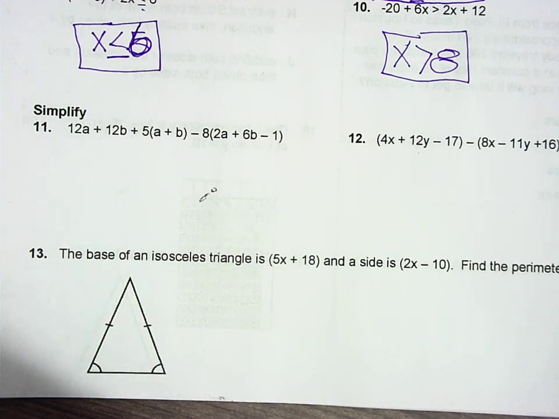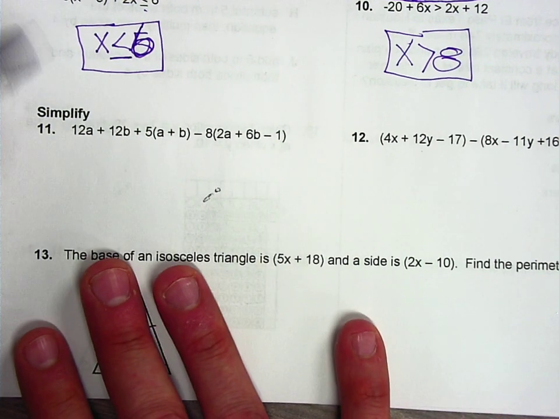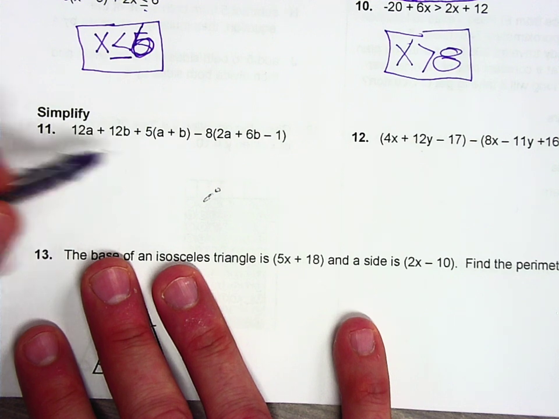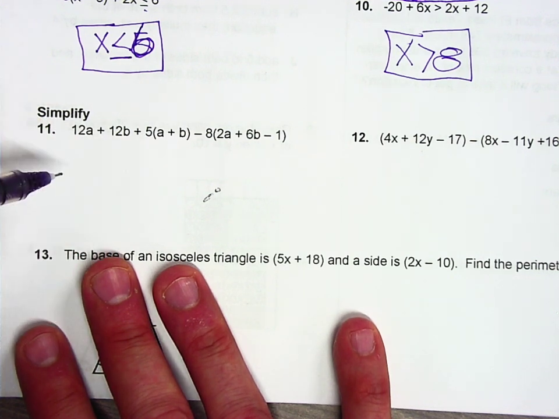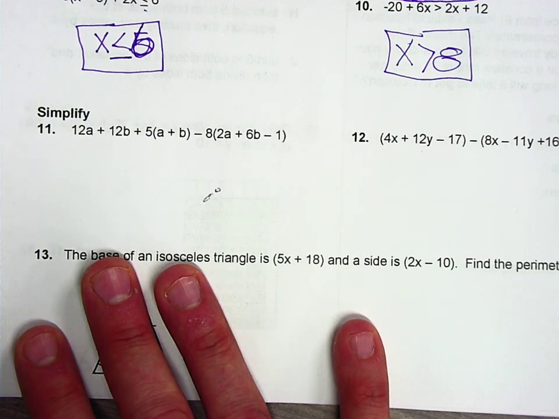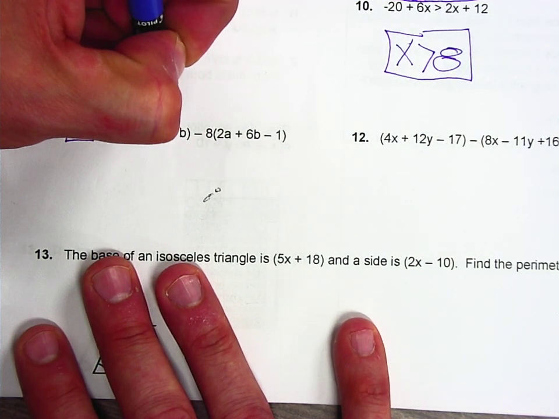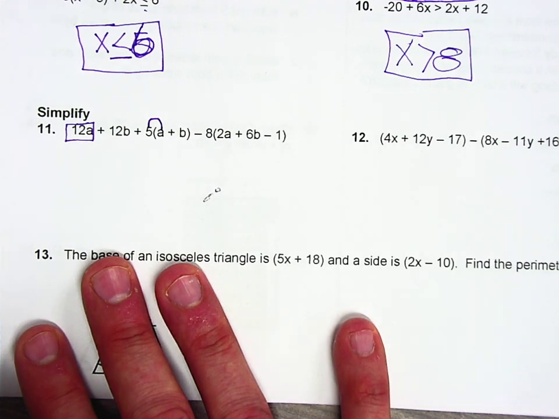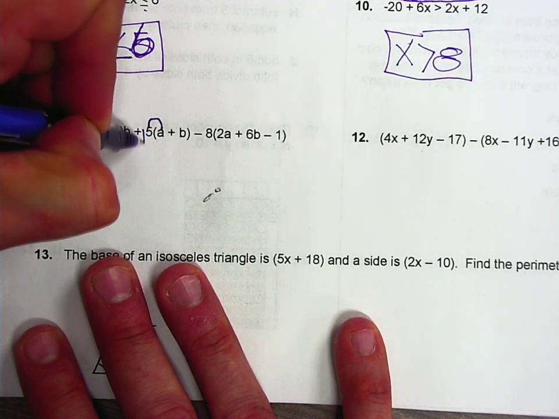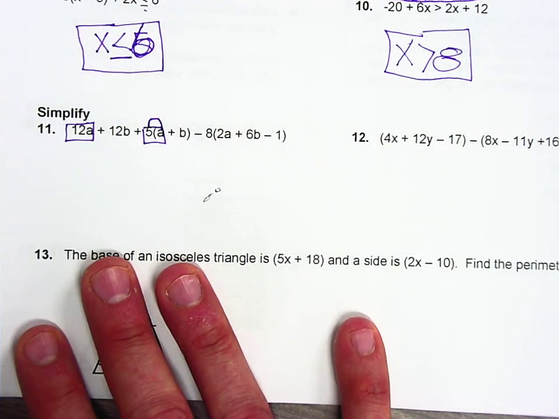Hopefully I won't make any mistakes with my experience, but let's see how I do. So I have letter A's, or variables of A's, variables of B's, and I have a few constants, it looks like. So let's start with all letter A's. I have 12 A's, and then using distributive property right here, that would give me plus 5 A's, so that would be 17 letter A's.